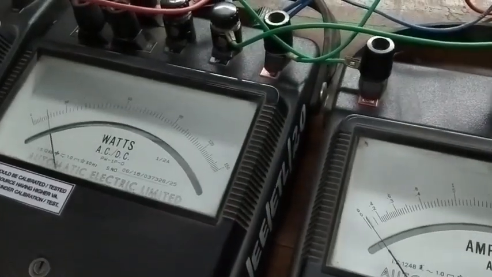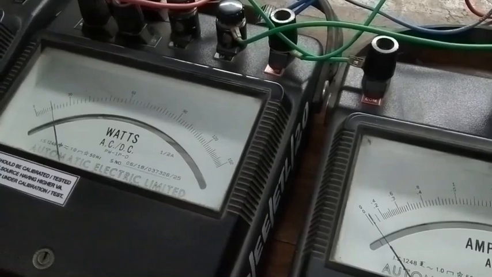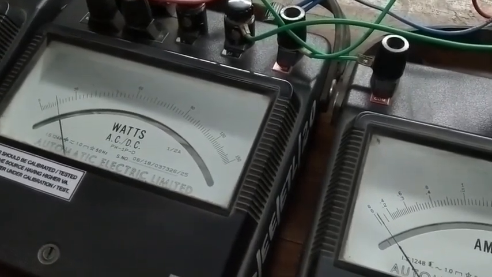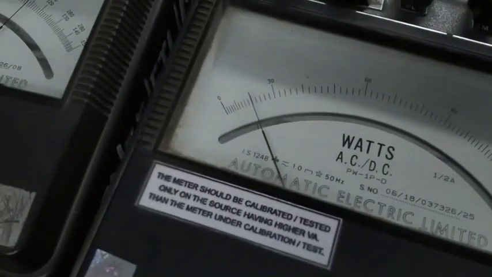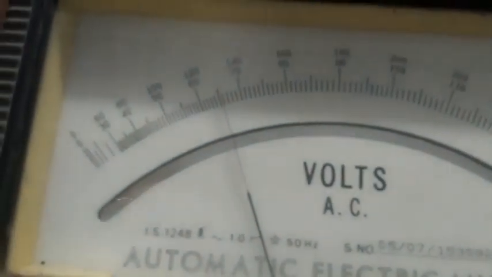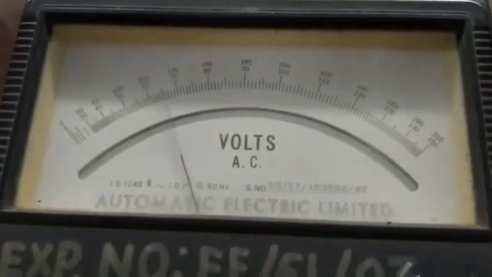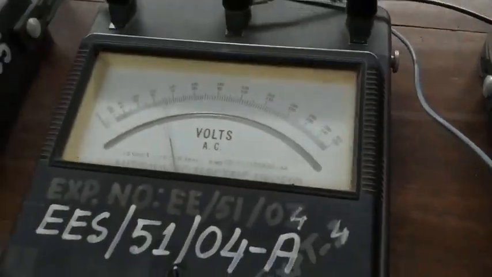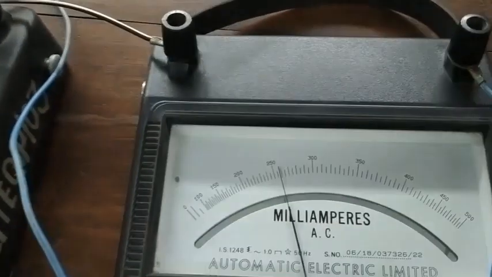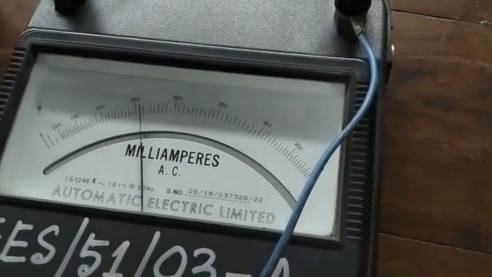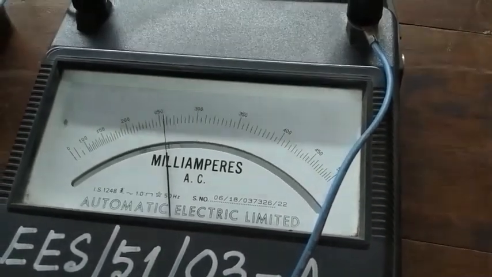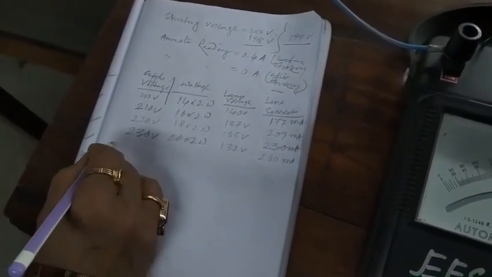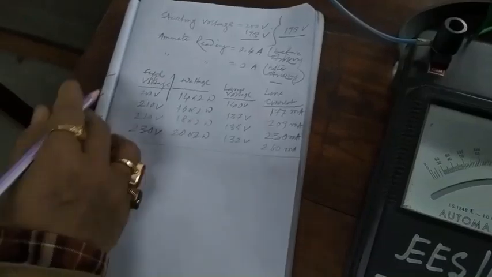Here it is near 20, 20 into 2 watt, and here the voltage is 130, 132 volt, and the current is here 260 milliampere. Okay, it is for increasing voltage.